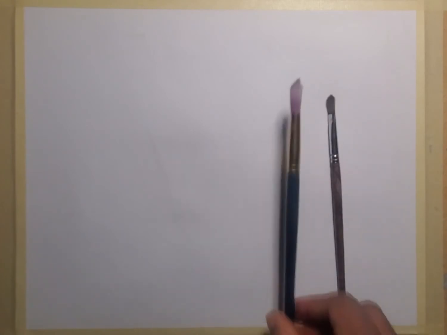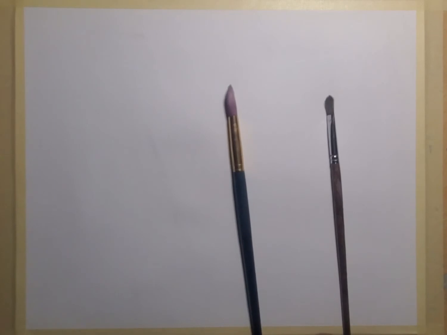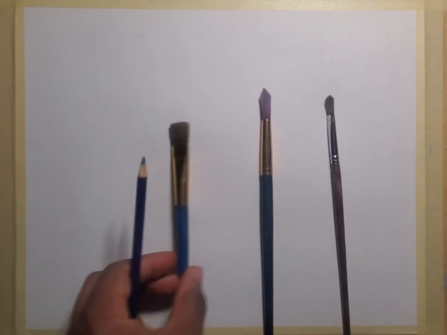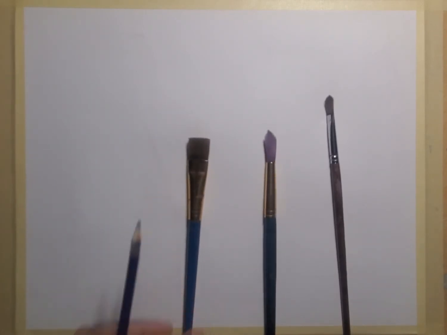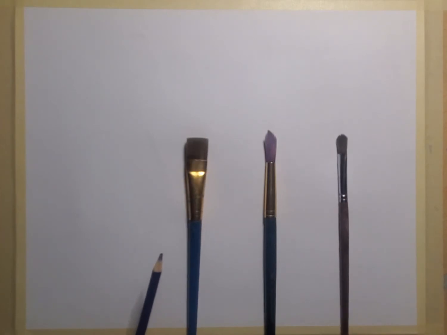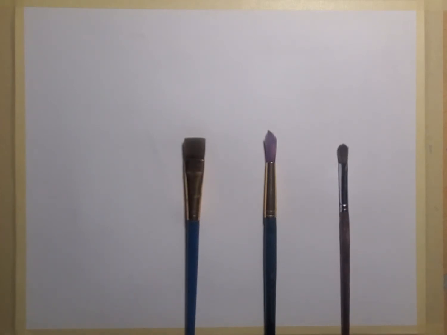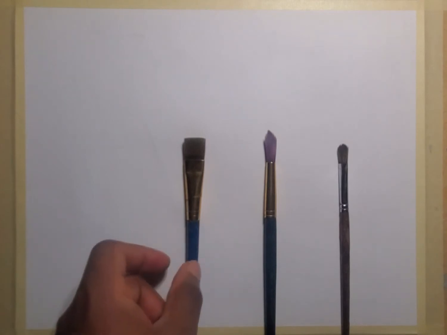And within an analogous color harmony, I'm going to be using my flat brush, a bright brush, a round brush, and my filbert brush. Okay, so we have the filbert. Filbert is kind of rounded at the top, but it has a flattened ferrule. The round brush has a rounded ferrule. And then the bright brush looks very similar to the flat brush. The only difference is that the flat brush has much longer bristles than the bright brush.